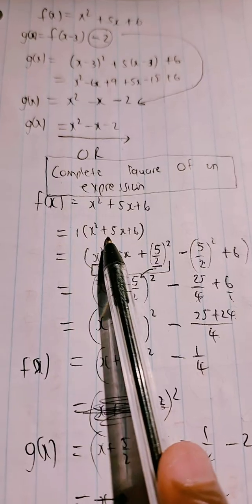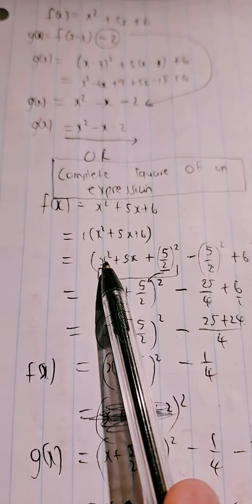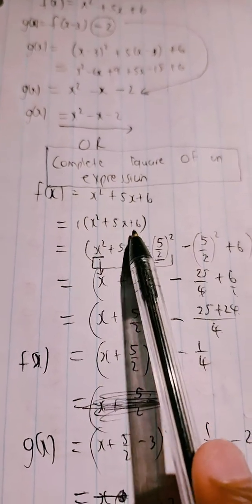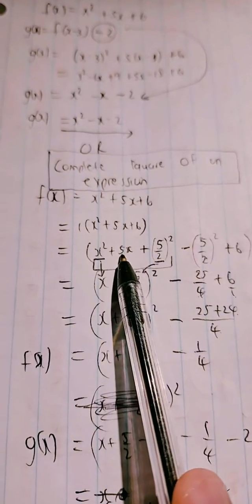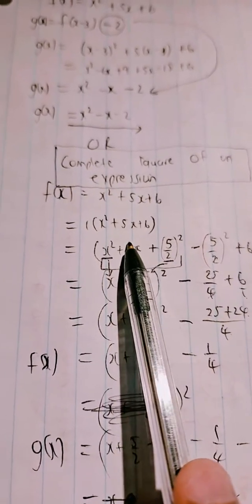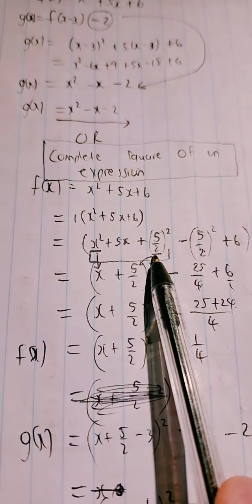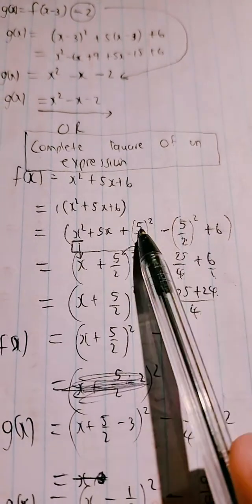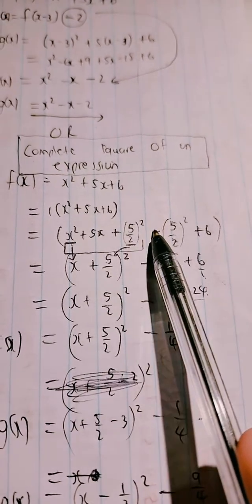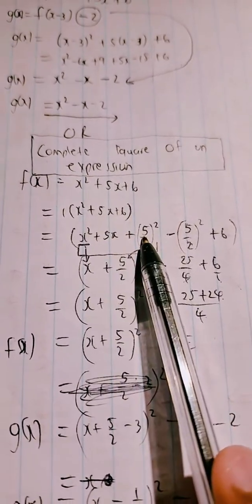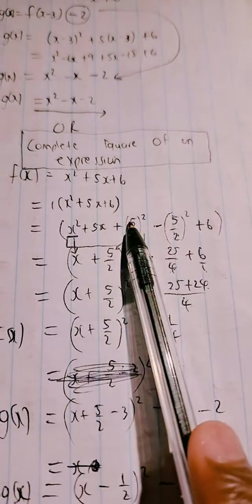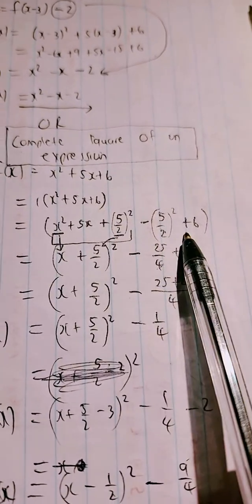which is 1. Then afterwards, you rewrite x squared plus the 5x. Then your focus is here. You take the coefficient, which is positive 5, which you then divide by 2, or you multiply by half, which is the same thing. Then you square it. But what you add, you also subtract the same, so that the square can be completed.